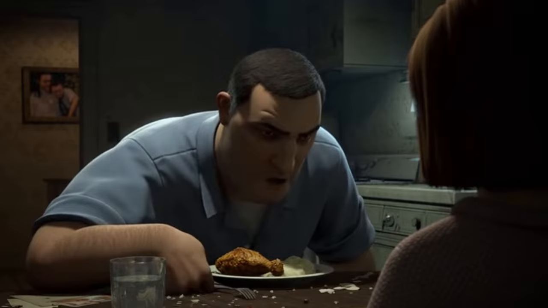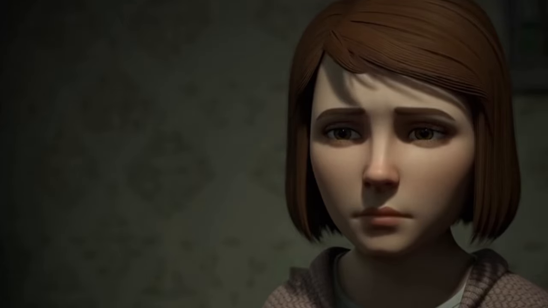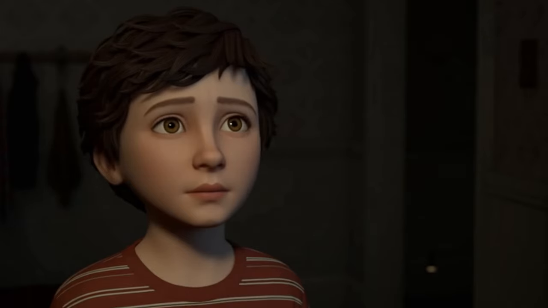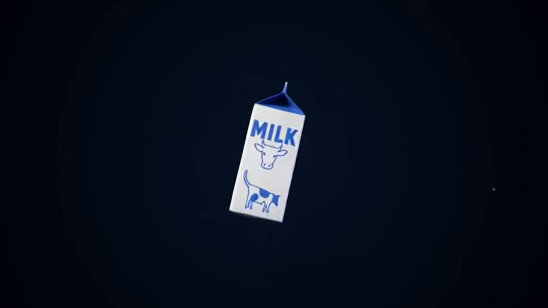The chicken is cold, woman! How am I supposed to eat this? Where are you going, Dad? I'm gonna get milk, son. I'll be back soon. Finding milk.